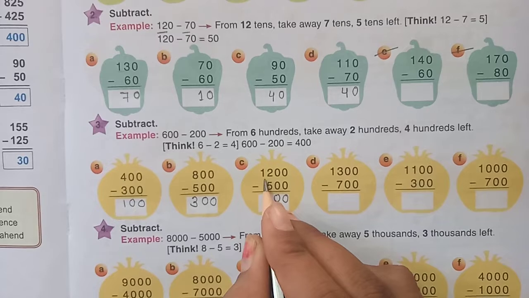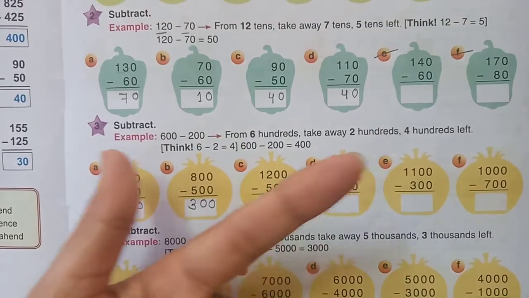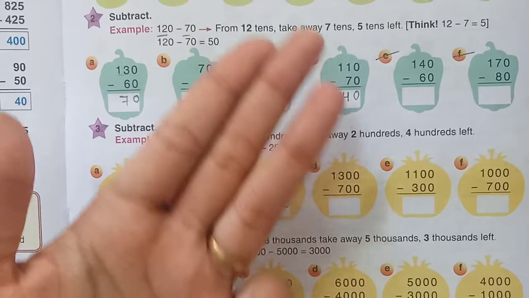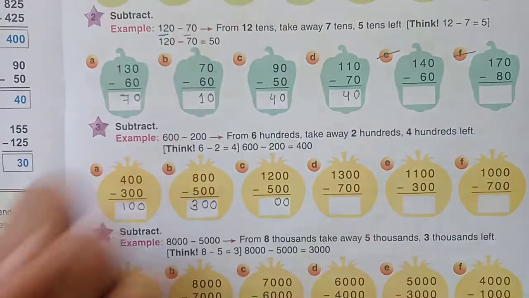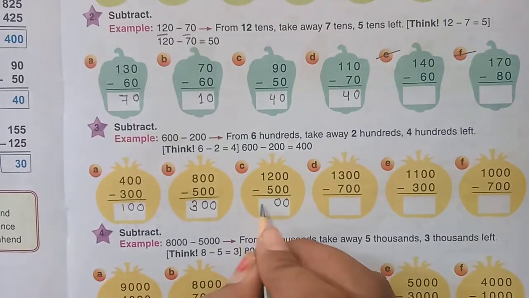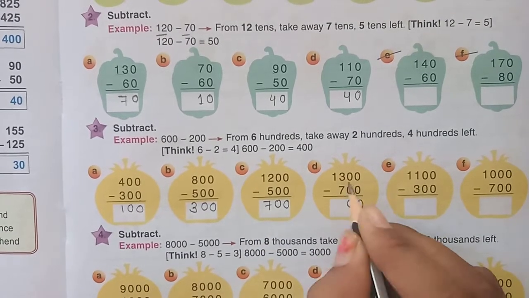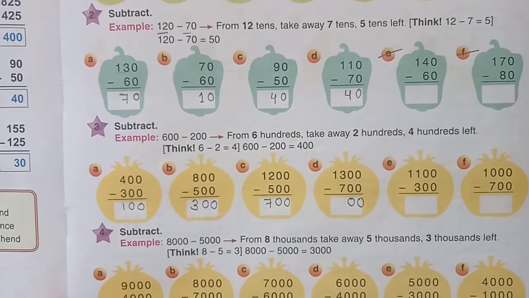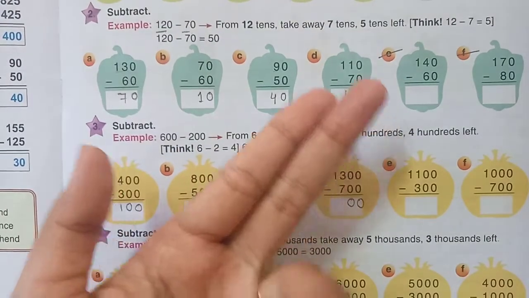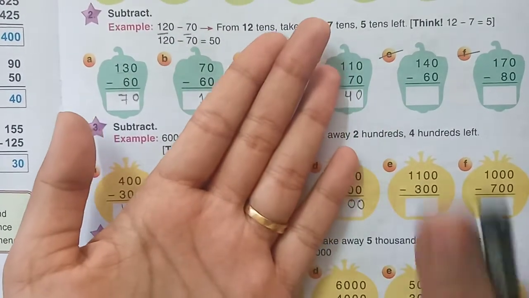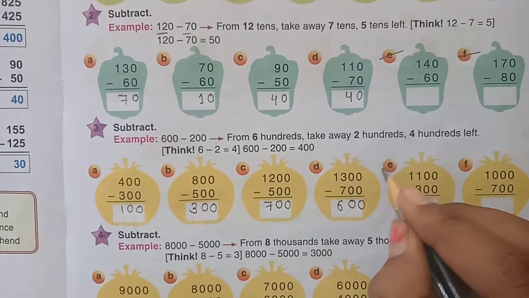After 5, we have to count till 12. After 5, 6, 7, 8, 9, 10, 11, 12. How many times did we count? We counted 7 times. 0, 0. After 7, we have to count till 13. After 7, 8, 9, 10, 11, 12, 13. We counted 6 times.